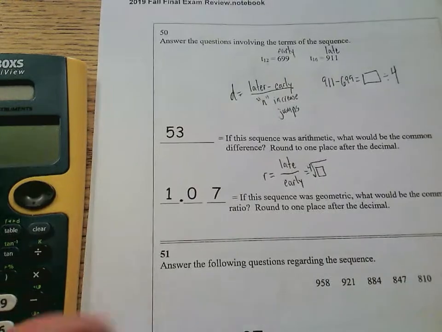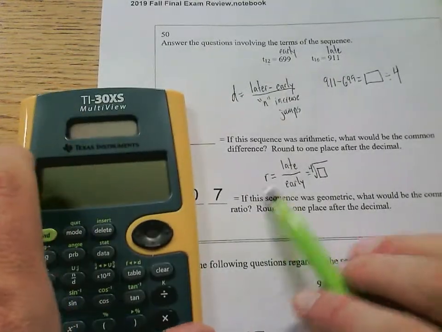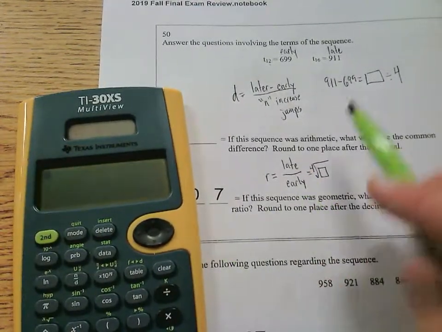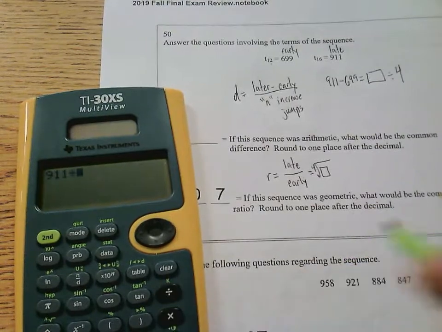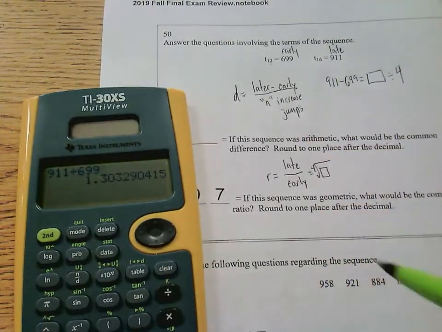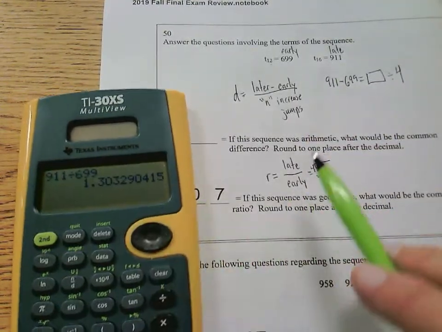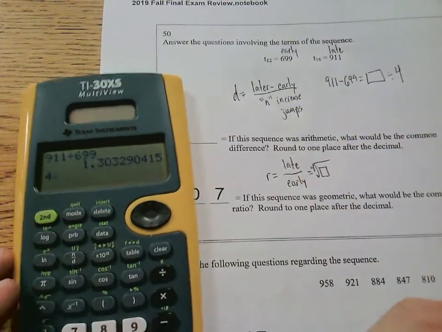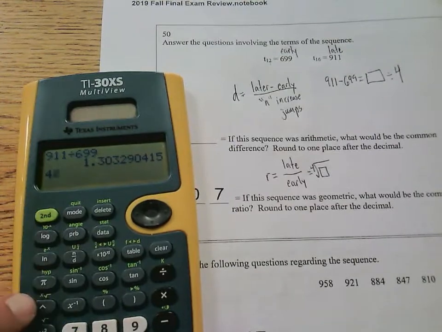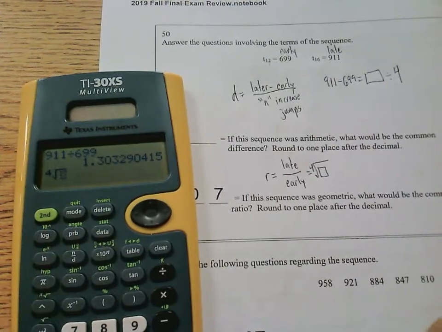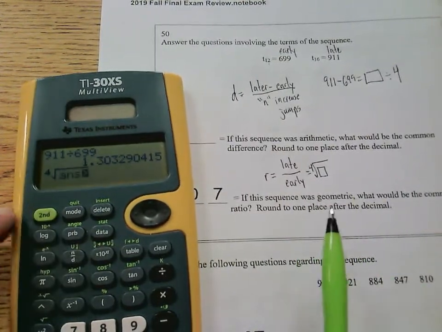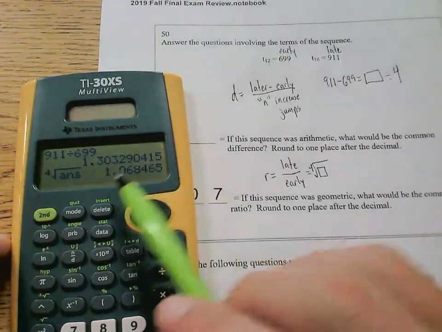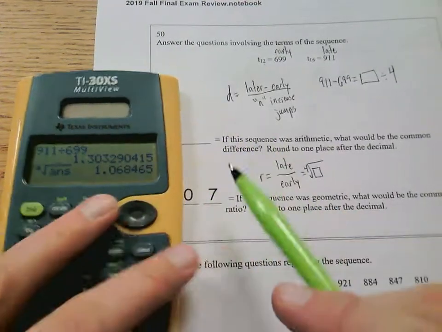So if you need to see this, the later term is 911 divided by 699. You get an ugly decimal, but it's okay. This is the fourth root, so hit 4, and then go to second, this button right here, and then do second answer, and there we go, 1.068, which rounds to 1.07.